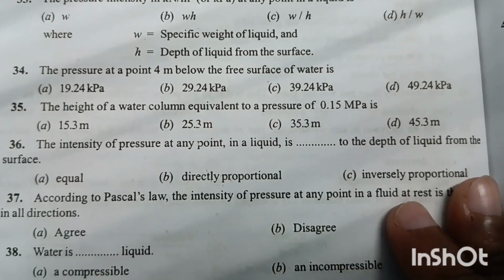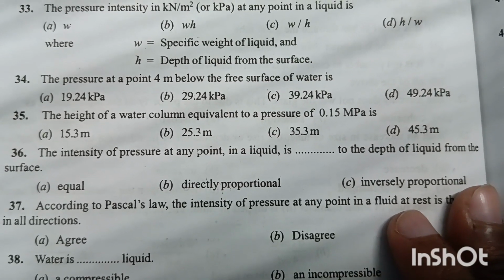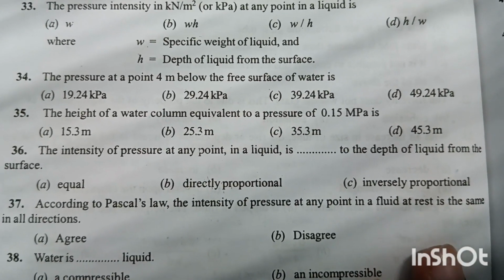Question number 35. The height of a water column equivalent to pressure of 0.15 MPa is.